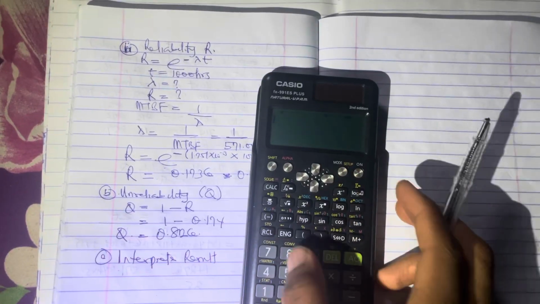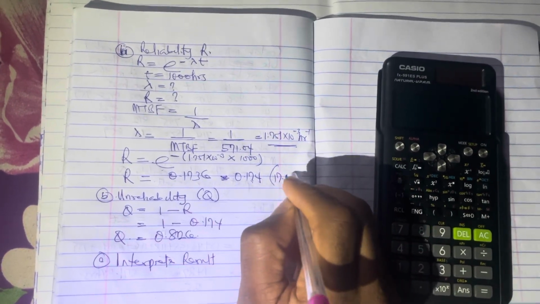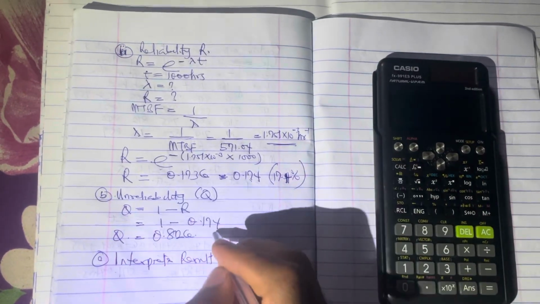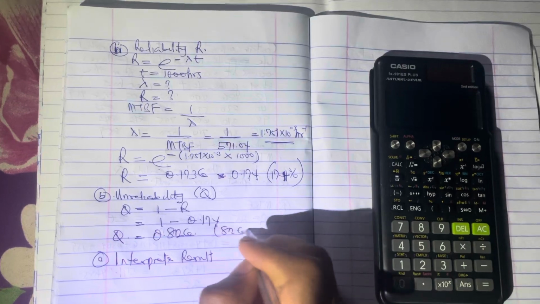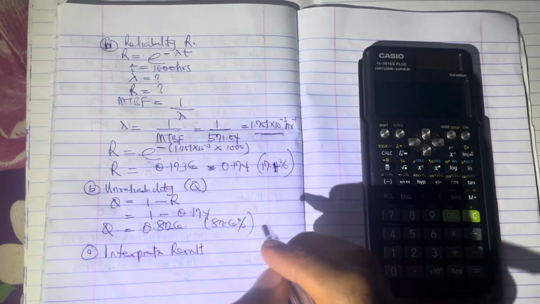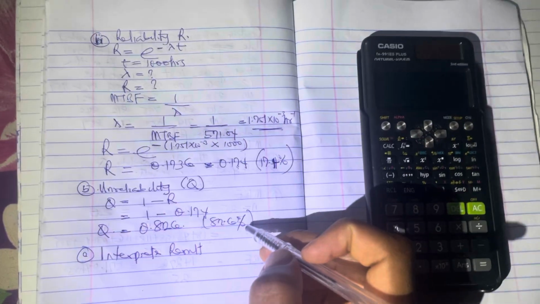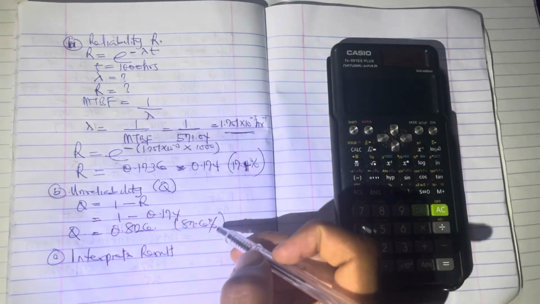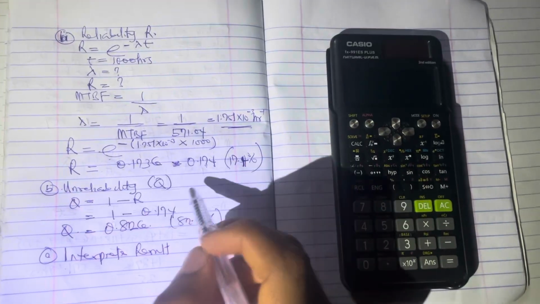And this will be 82.6%, if you multiply it by 100. Now it's important for you to note that in interpreting the result, you say this.